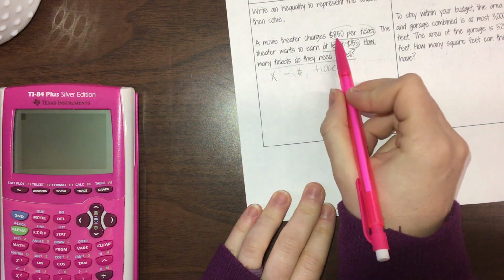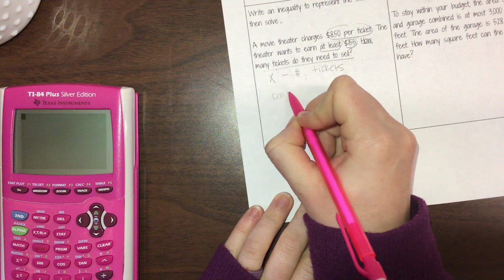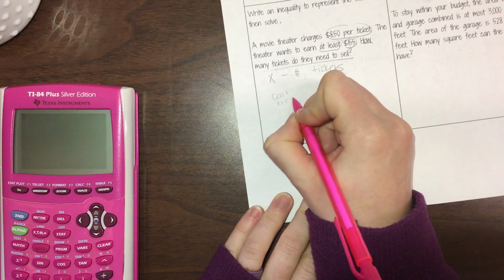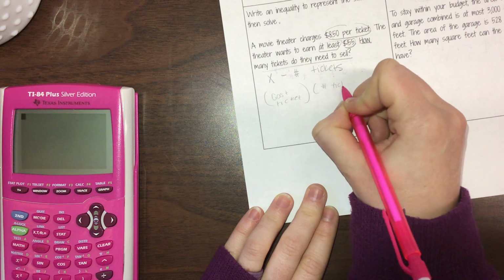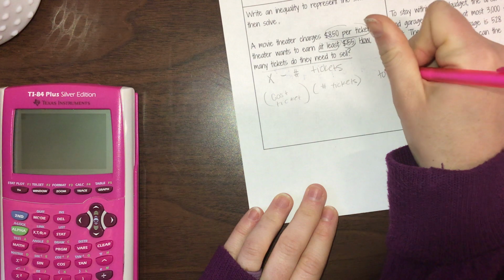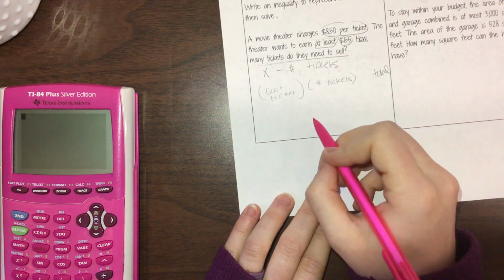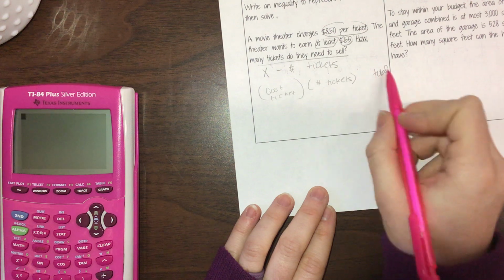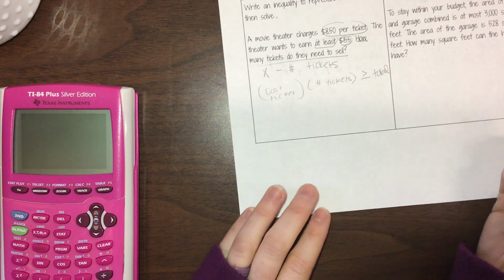So they charge $8.50 per ticket. So the cost of the ticket times the number of tickets is going to give us the total. And it needs to be at least 155. So everything else is going to be greater than or equal to.